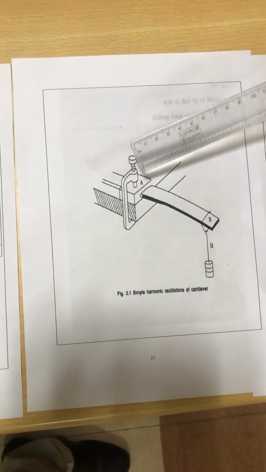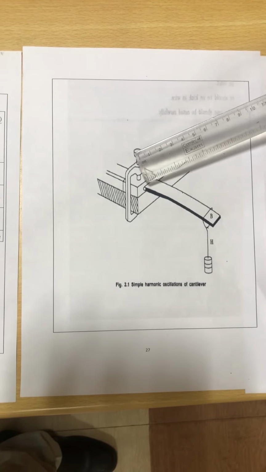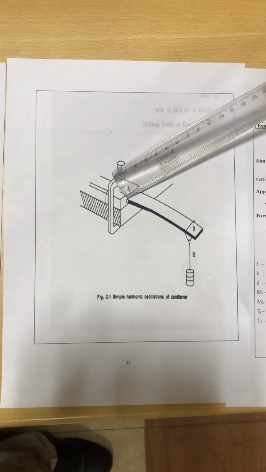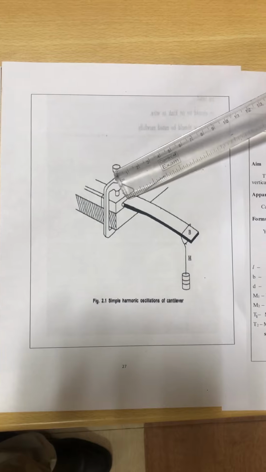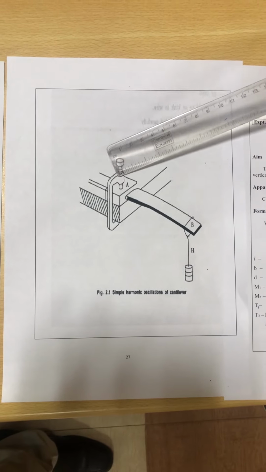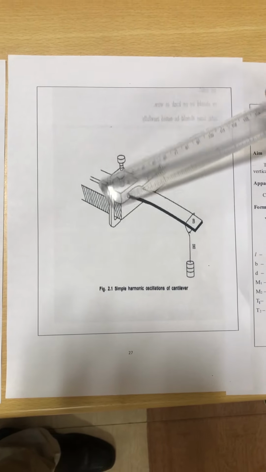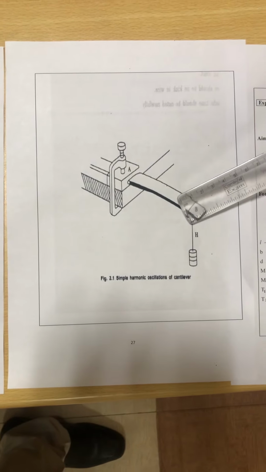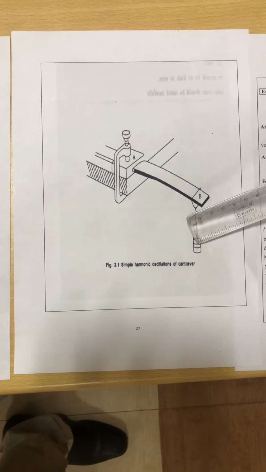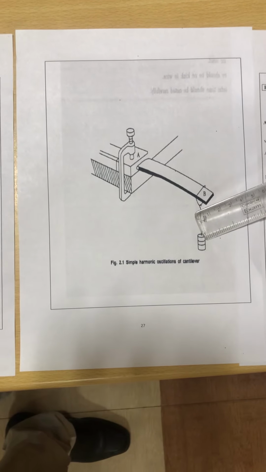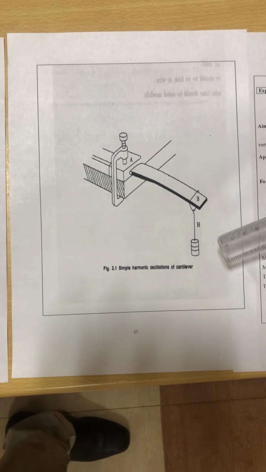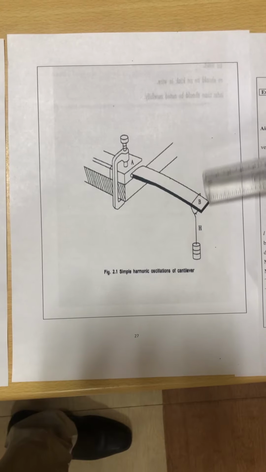Now, let us see the setup here. Let us take a particular length, L is equal to 80 centimeter. So at the 80th centimeter, we have to fix the beam onto a support by means of a G clamp. This is the G-shaped clamp. To the tip of the beam, we have to connect the weight hanger, and to that weight hanger, we have to connect a 50 gram slotted weight. Then we slightly press this tip, thereby this will be set into oscillation.